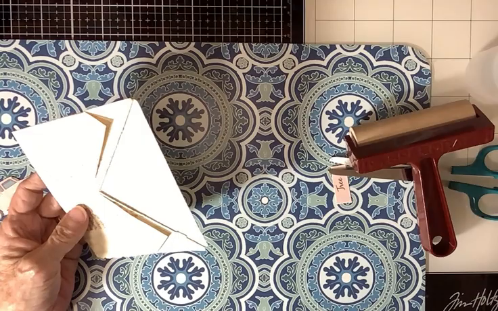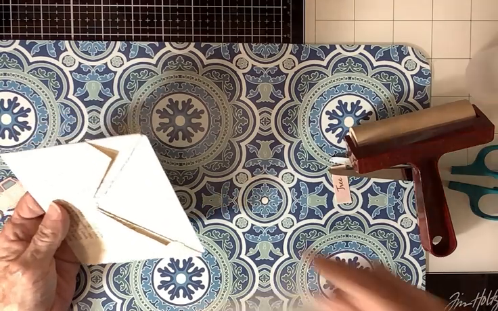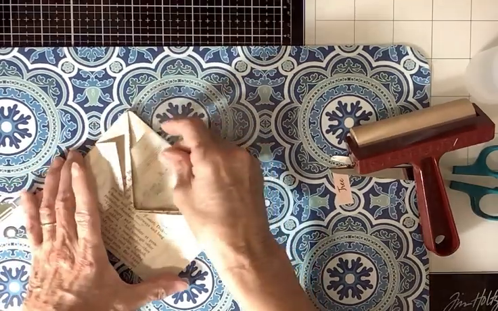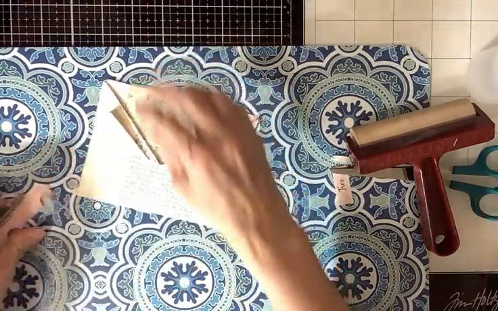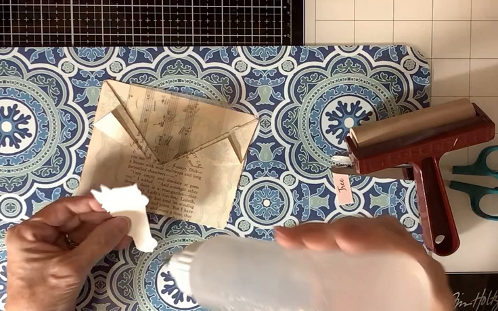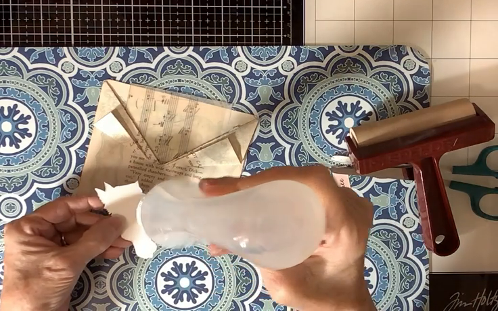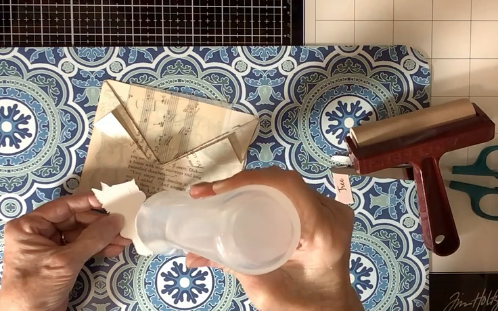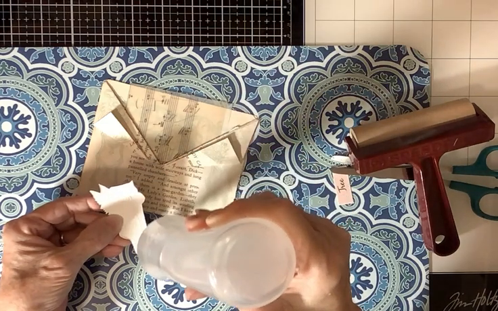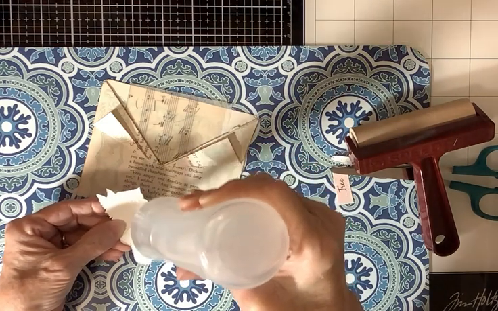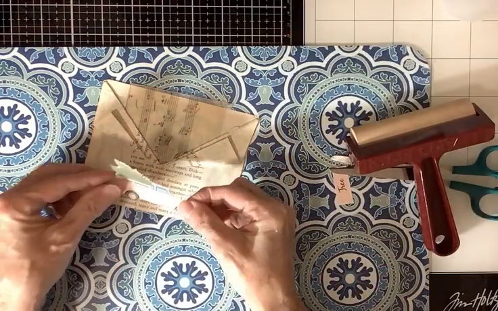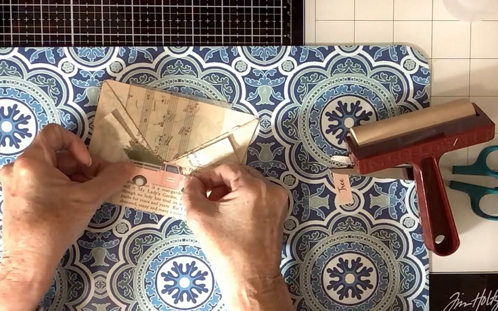So for now, I'm just going to take this piece here, put it in here so I don't get any glue in there. And I'm just going to put a little bit of glue closer to the bottom of my little decoration. Put that there.